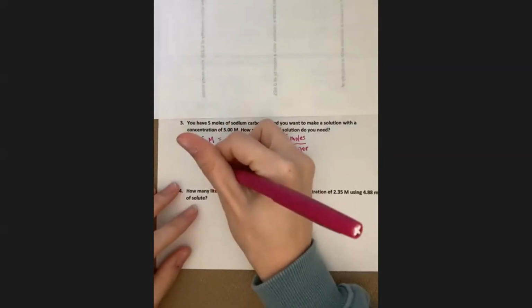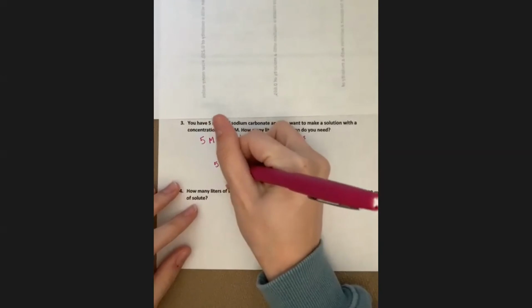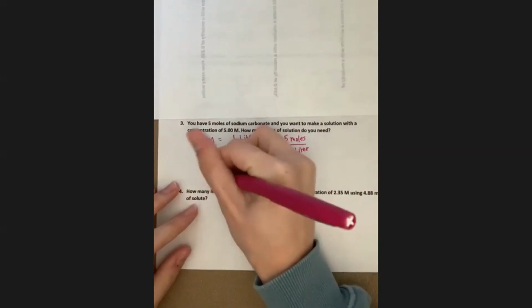I think the answer to this one is pretty clear, but I'm still going to show you how to work it out. If I want 5 moles per liter and I have 5 moles, I'm only going to need 1 liter. Again, you always start by writing whatever they gave you. We have 5 moles, but this problem is asking how many liters we need. We have moles, and we're solving for liters.